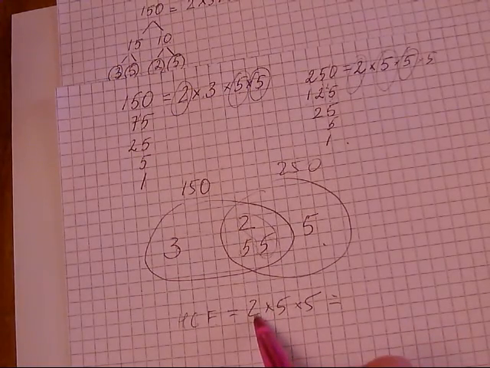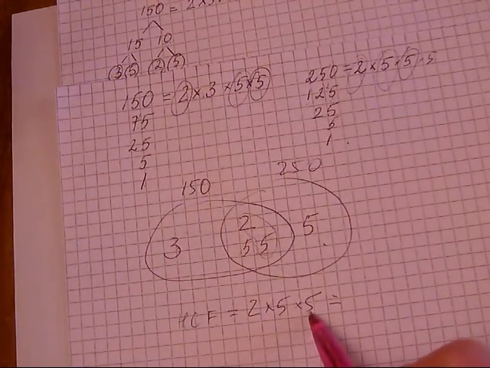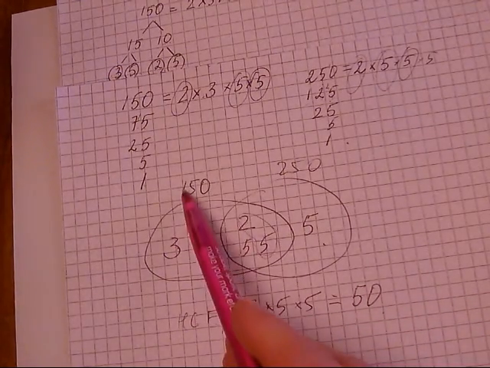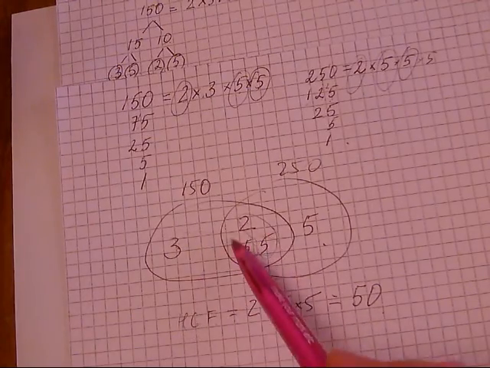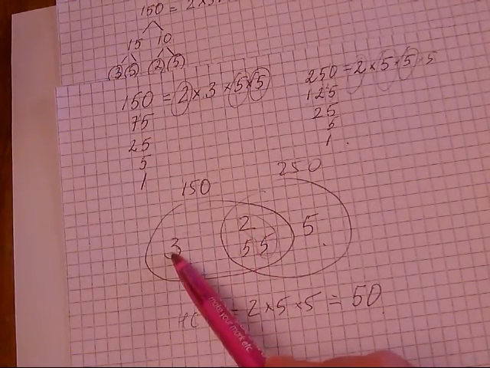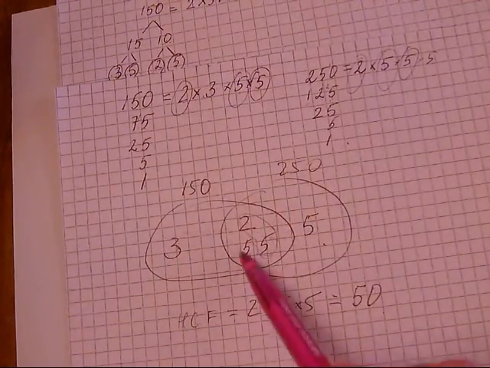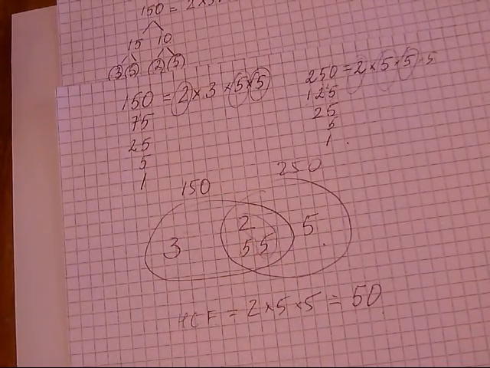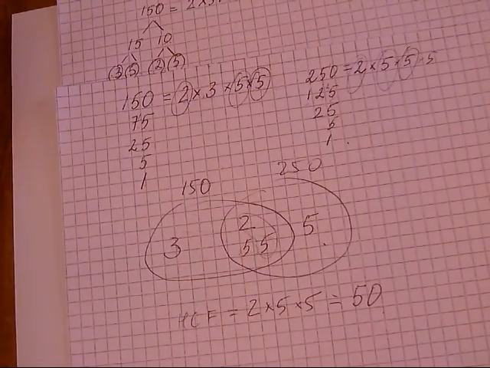Look, 2 times 5 is 10, 10 times 5 is 50. So when you divide 150 by 50, you are getting 3. When you divide 250 by 50, you are getting 5. So the highest common factor of these two numbers is 50.